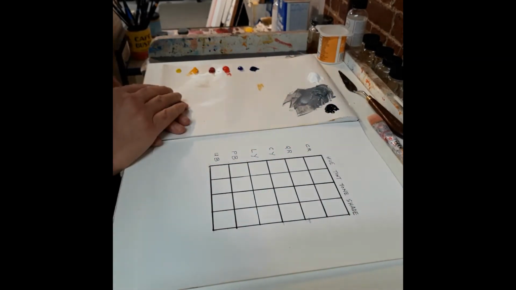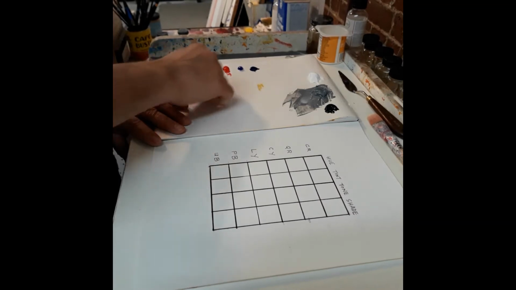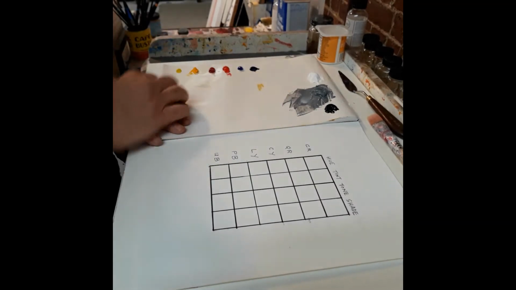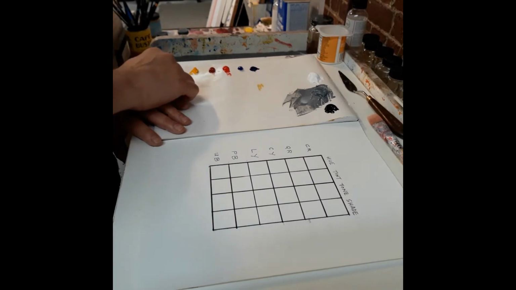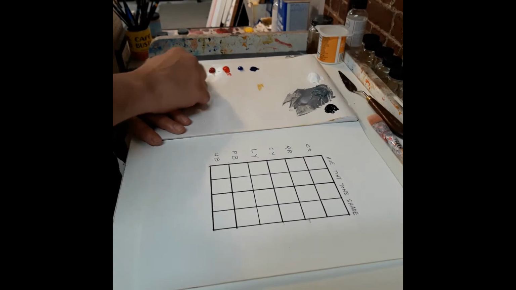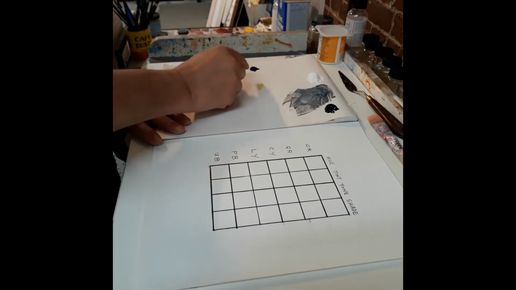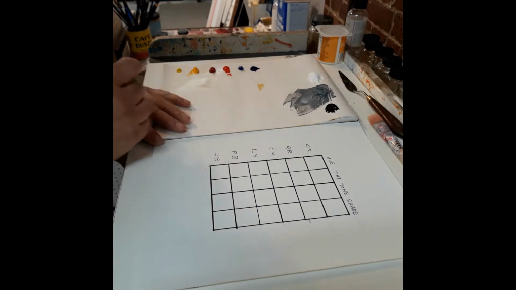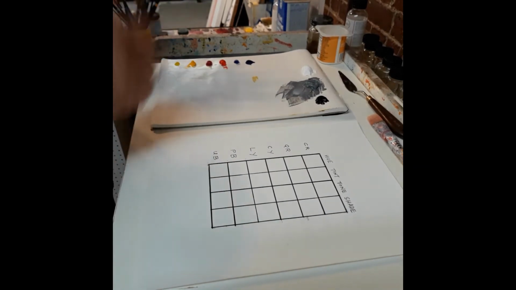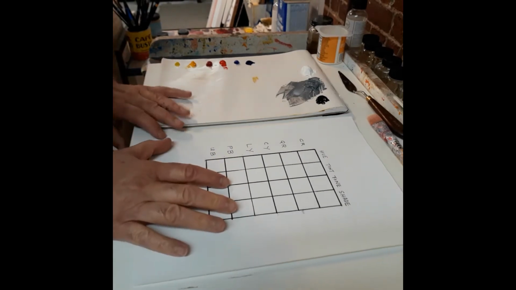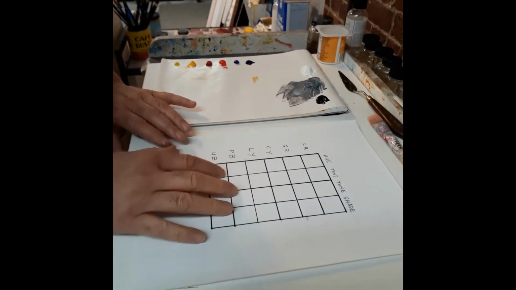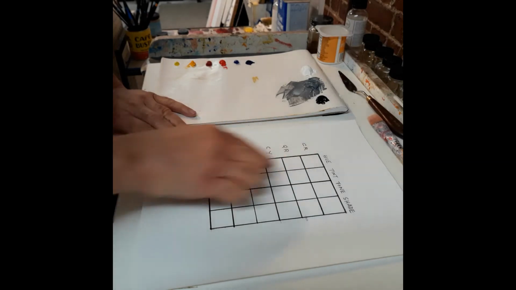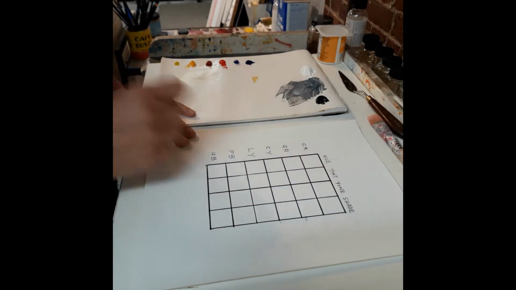I tend to lay things out in this yellow, red, blue sequence, and I also lay out the cool color first and then the warm color. So we have the lemon yellow, cadmium yellow, quinacridone red, cadmium red, ultramarine blue, and phthalo blue. So cool, warm, cool, warm, cool, warm. Okay, and that's the way I always do it when I'm painting. The chart is a little bit different. It just changes the order a little bit.